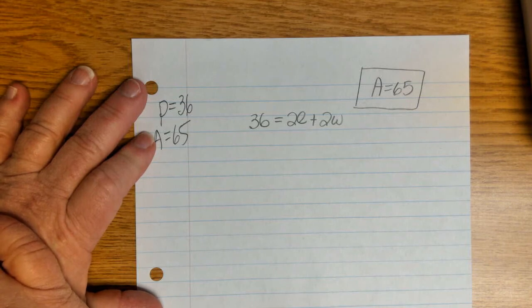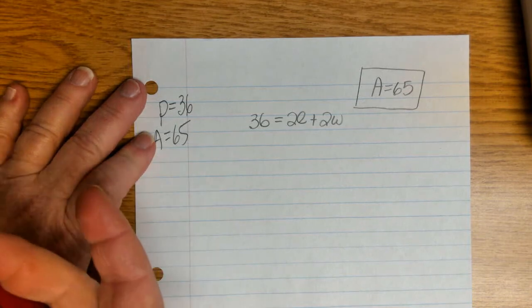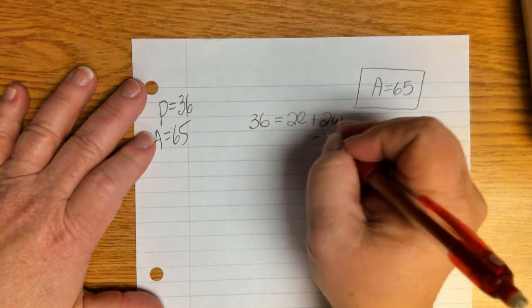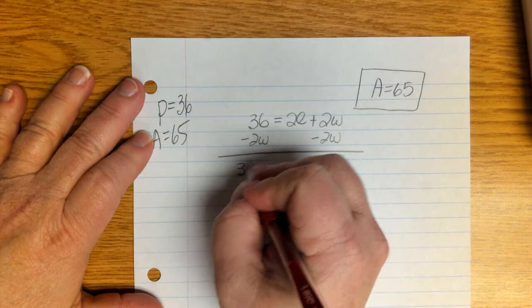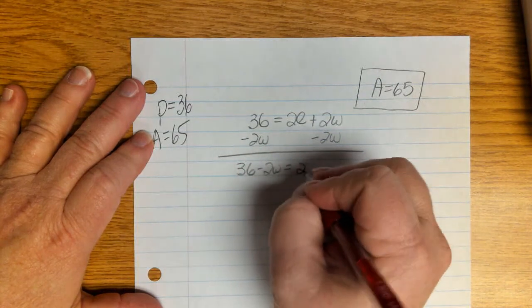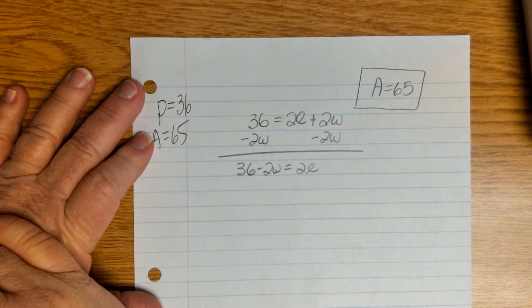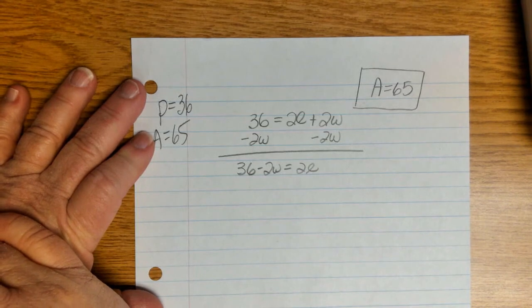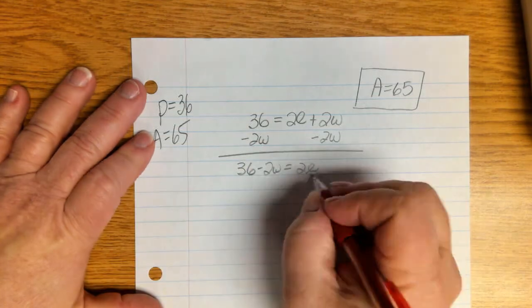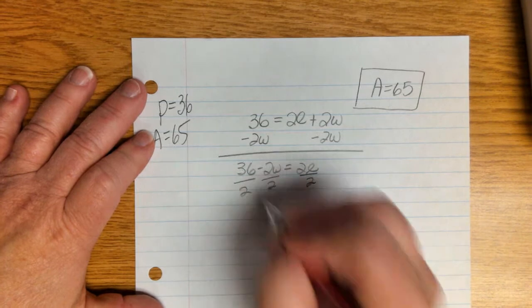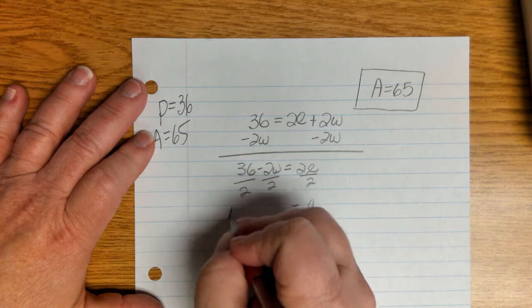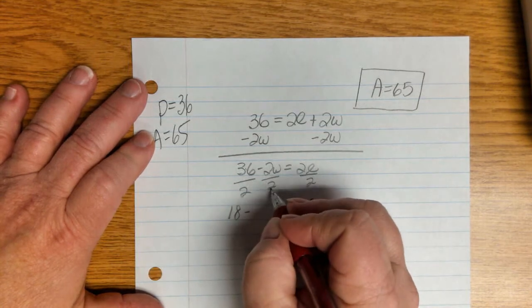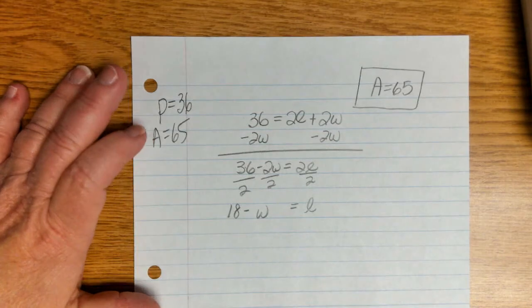Length, he says. Okay, so let's solve for length. We can manipulate this formula, right? I'm going to subtract 2w on this side, and 2w on this side. I end up with 36 minus 2w is equal to 2l, don't I? Now, I'm going to divide each term by 2. And I get L is equal to 36 divided by 2 is 18, and 2 divided by 2 is negative 1. 18 minus W is my length.